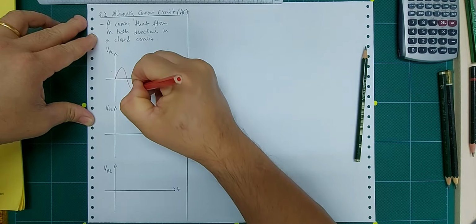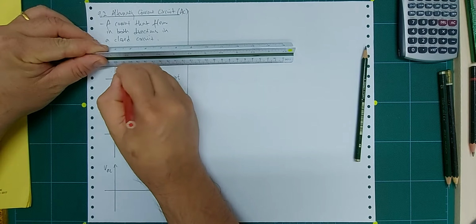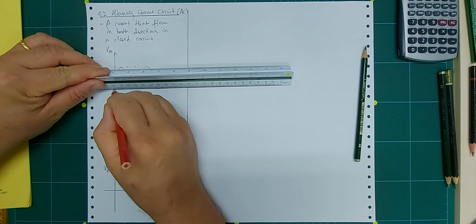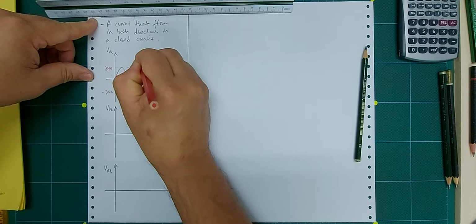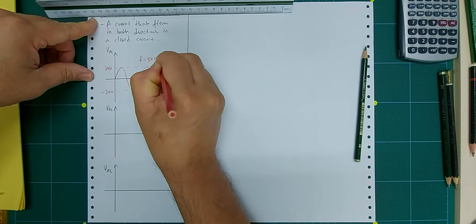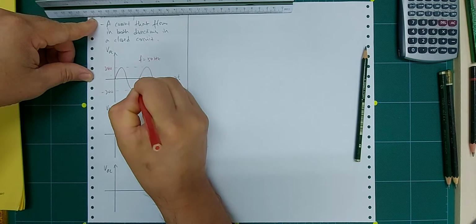All right, so the house one, this maximum value is roughly 340 volt, negative 340 volt maximum. But when you calculate the root mean square value, it is 240, all right? And then the frequency is 50 hertz, and that means this value here is 0.02 seconds.